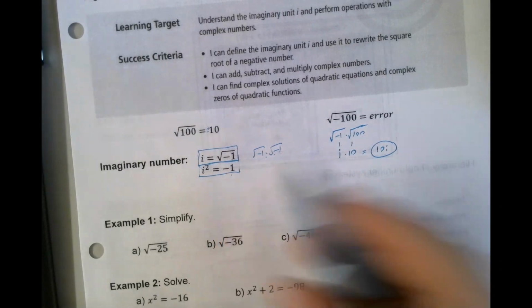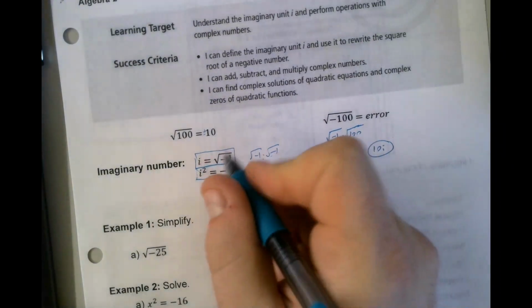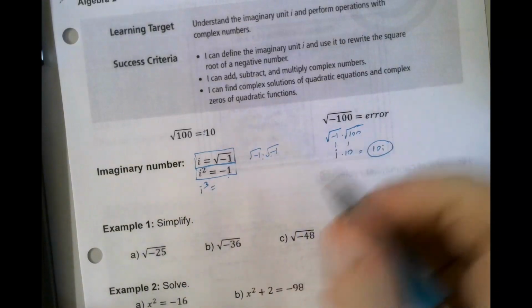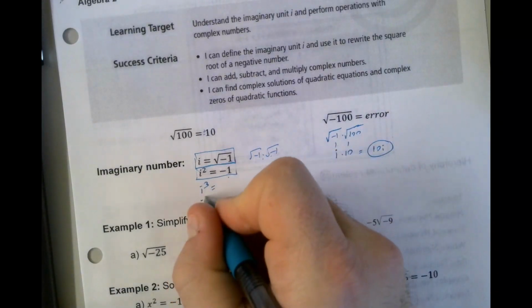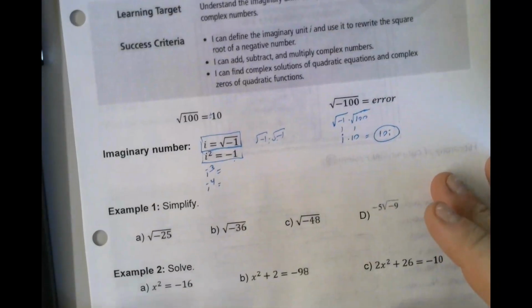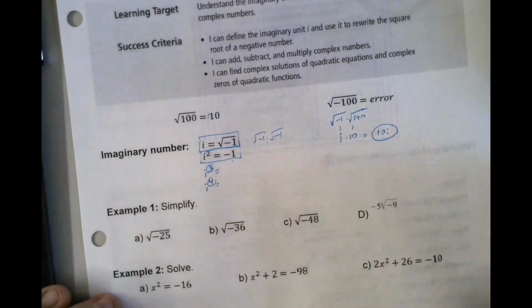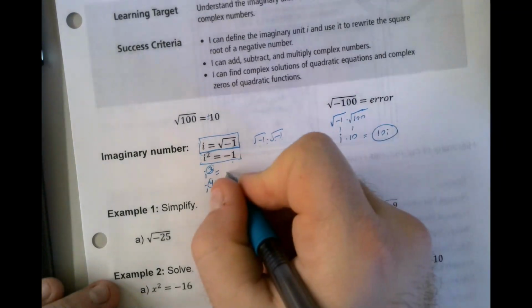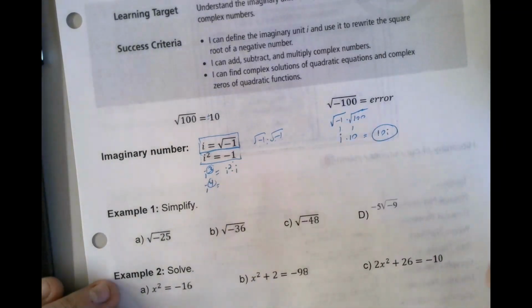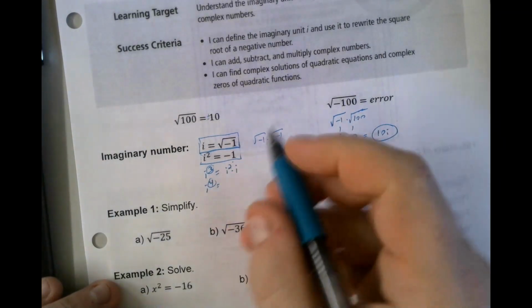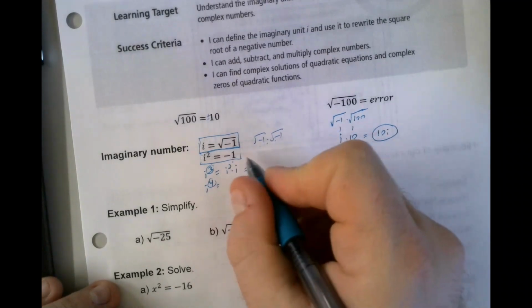So you can make some iterations from this, right? You can say, well, I want to figure out what i cubed is. And I want to know what i to the fourth is, right? And so forth. Well, you can use properties of exponents to split this up. So like i cubed is the same as i squared times i. Okay? So we know i squared is negative 1.